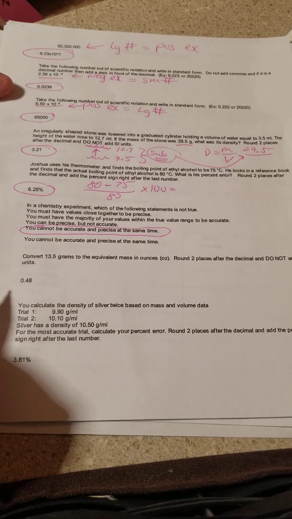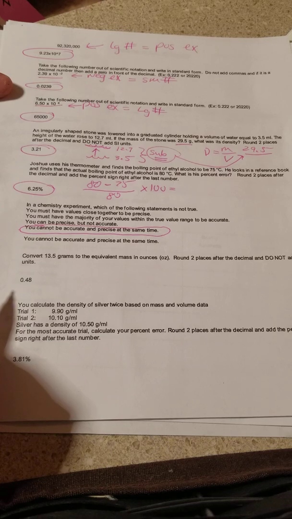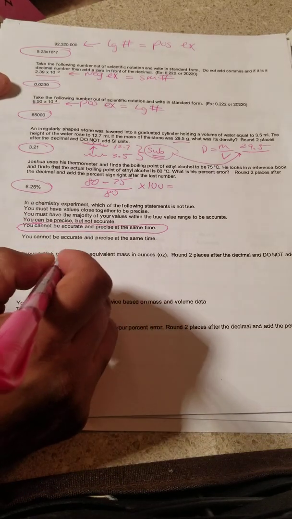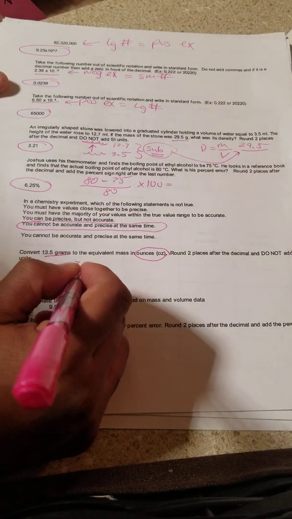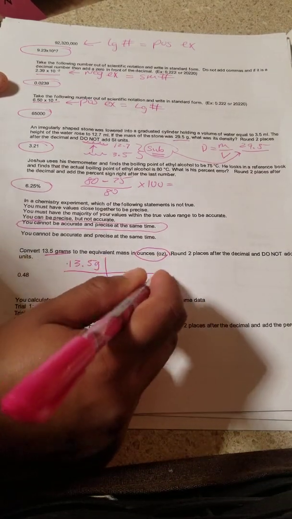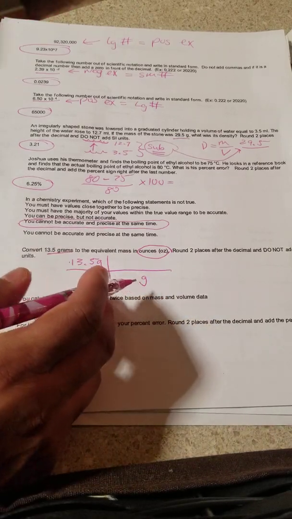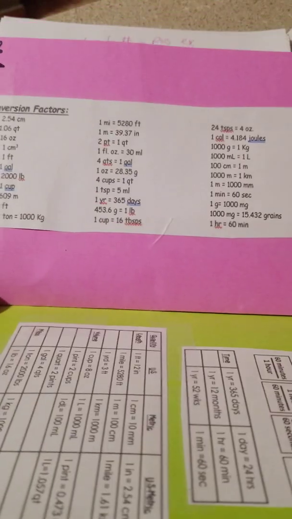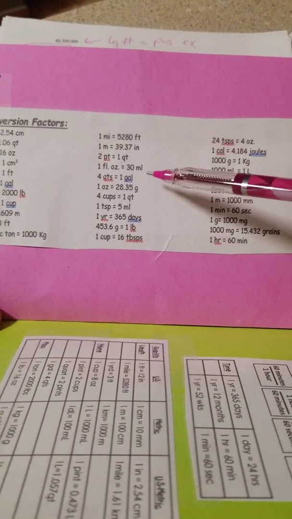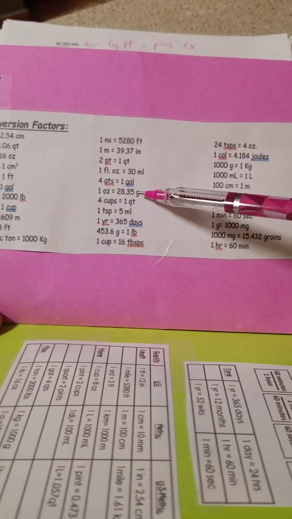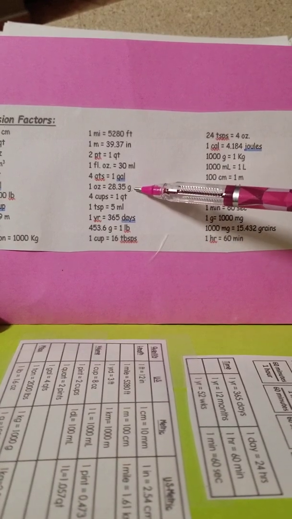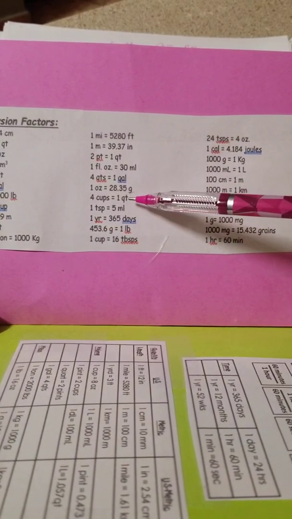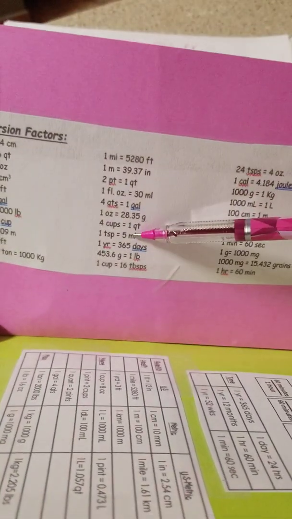Convert 13.5 grams to the equivalent mass in ounces. Round, it says here. So I'm going to underline what I have. I'm going to circle what I'm looking for. Write down what you start off with. Grams is at top, grams has to be at the bottom. Now I'm going to go back to my chart over here and see if there's by any chance anything that says grams and ounces. And I do. I see this right here, 28.35 is equivalent to 1 ounce. And that's grams. So that looks like that's going to work.